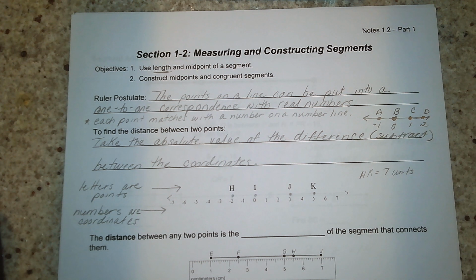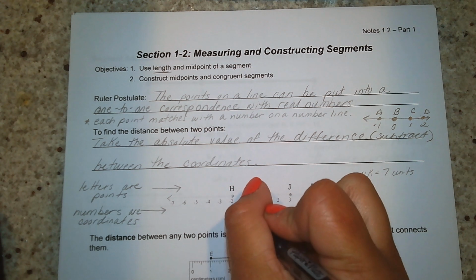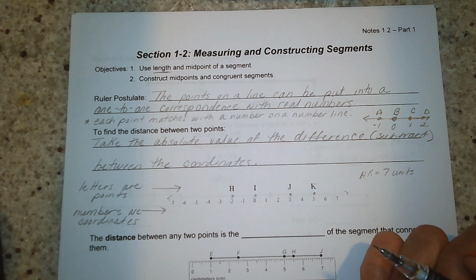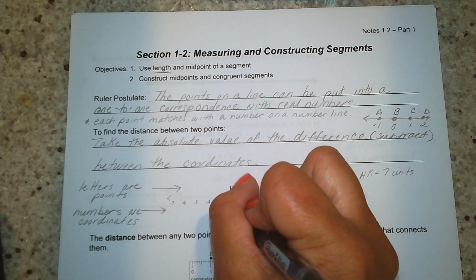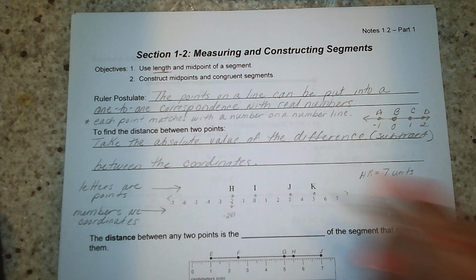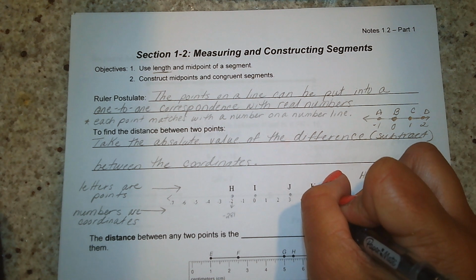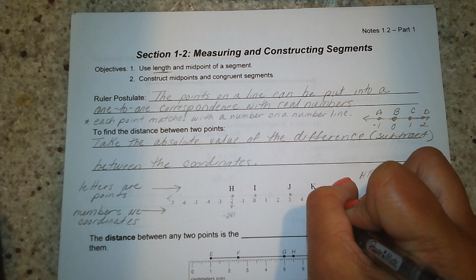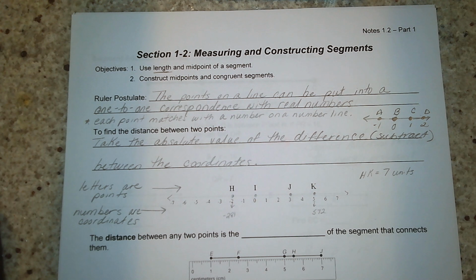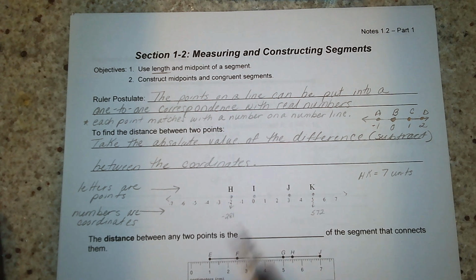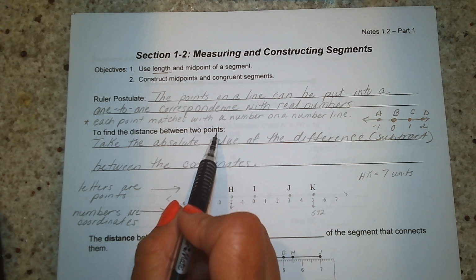Now that works great if the numbers are close together. But if the numbers are not close together, let's say instead of -2 there, that was actually -281. And let's say this 5 was 572. That's a big far gap. You would definitely not want to start counting spaces between those numbers. So you have to have another way to do it. And the other way that we can do it is to find distance between 2 points.